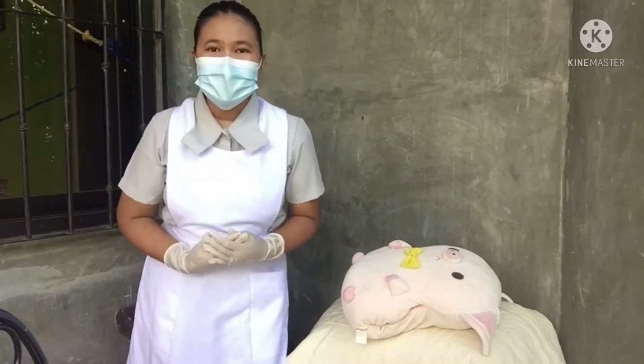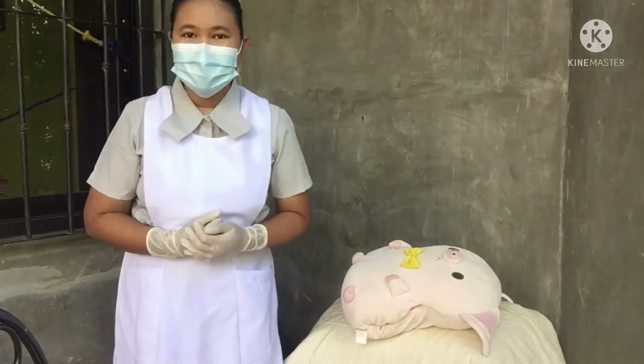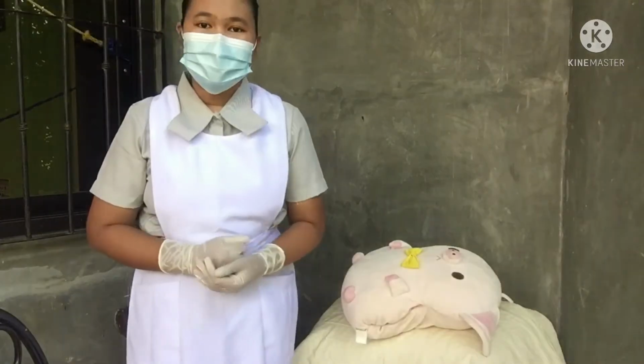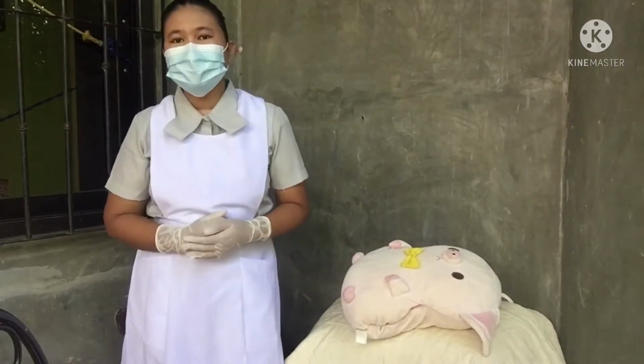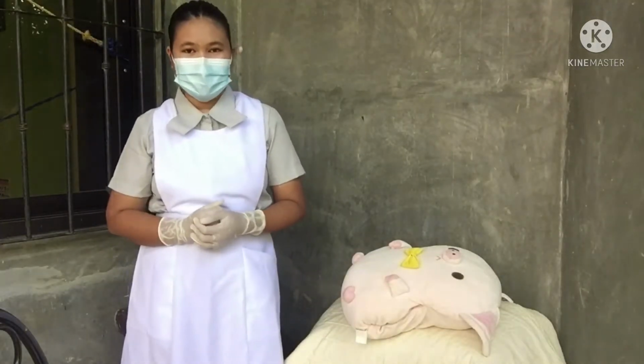Student nurse. For today's demonstration, I will demonstrate the wound irrigation and wound dressing. So imagine now that we are here in the patient's room. But before you meet your patient in the room, you will need to perform hand hygiene.